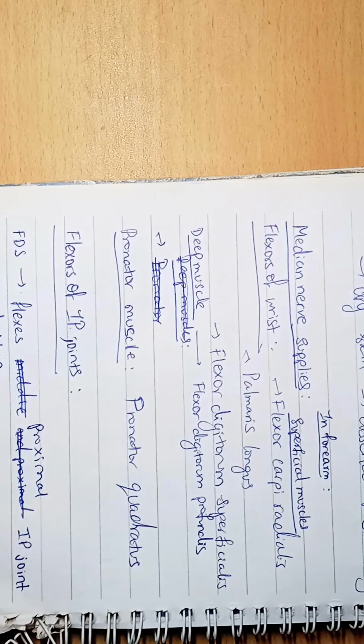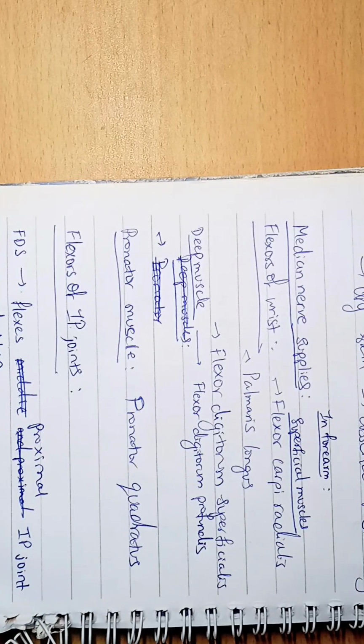In the forearm, the median nerve supplies flexors of the wrist, and these are divided into superficial muscles and deep muscles. The superficial muscles include flexor carpi radialis, palmaris longus, flexor digitorum superficialis, and the deep muscle is flexor digitorum profundus. All of these muscles flex the wrist. It also supplies pronator muscles, pronator quadratus and pronator teres.